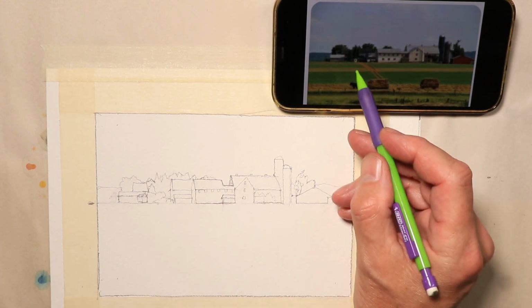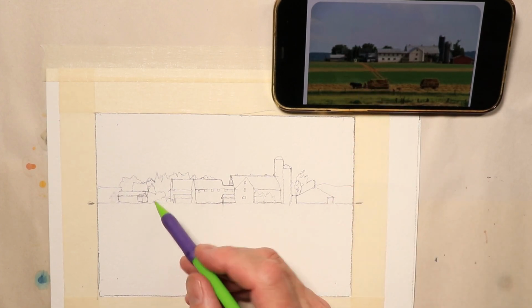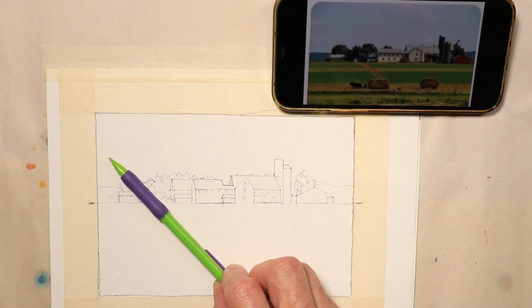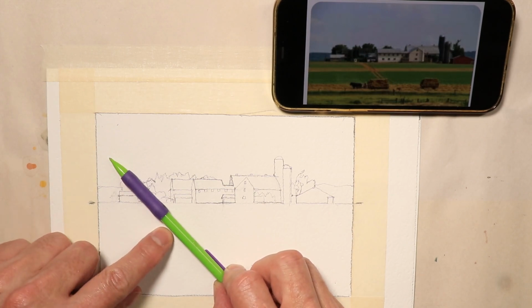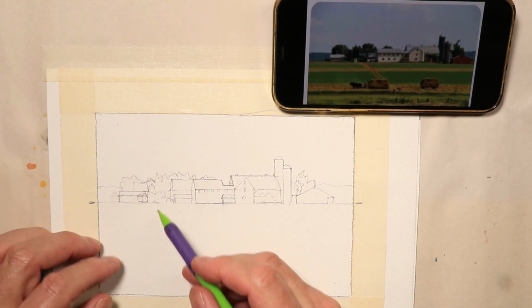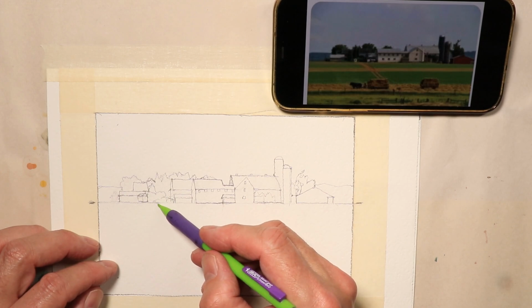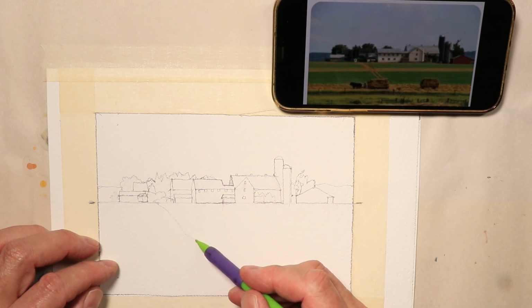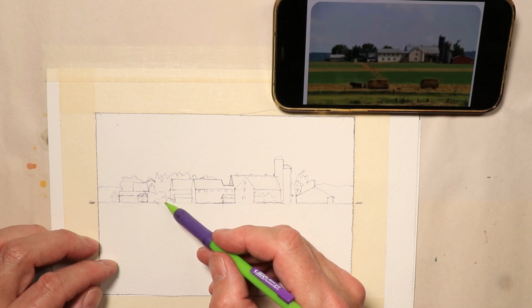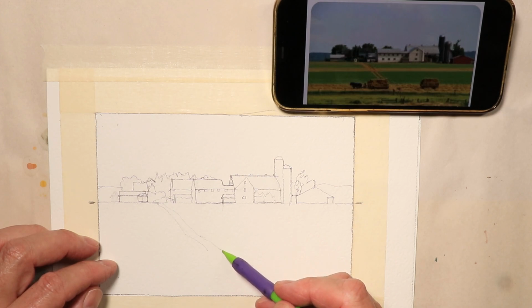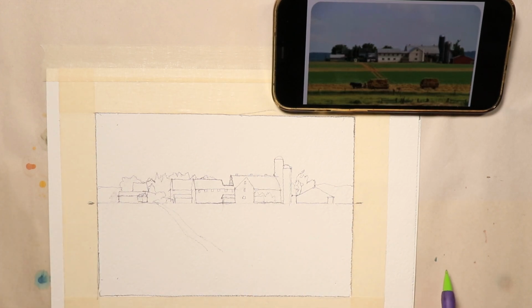We can actually get this road in here. I look at the angle of that road, and it's like this. I could just take my pencil and bring it right like that, and then just see. And then we can make an edge like that. It gets a little bit wider as it goes this way.